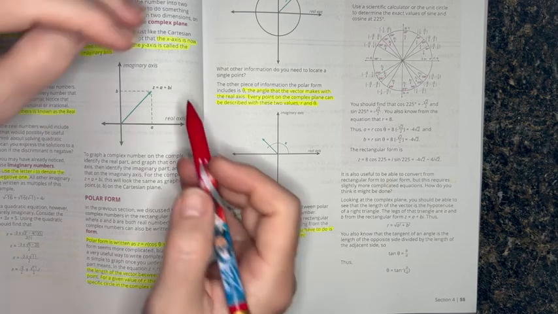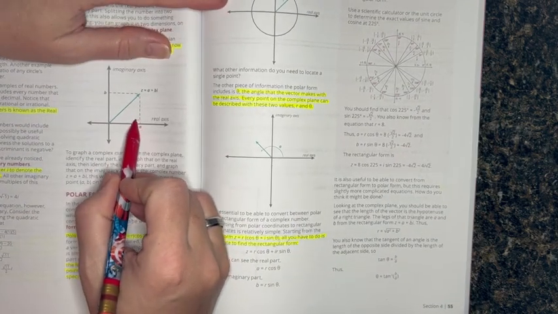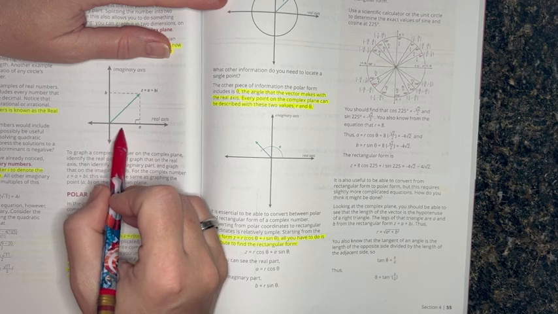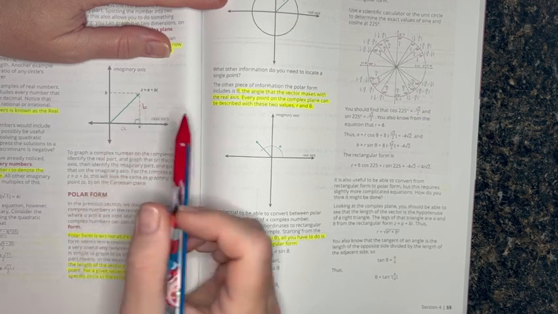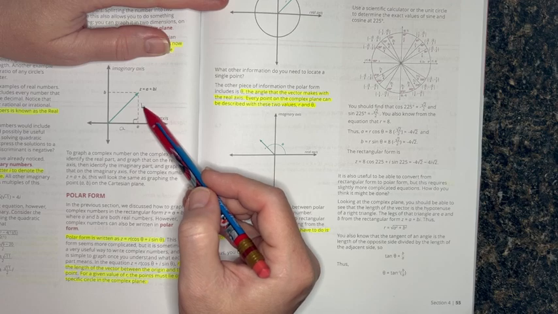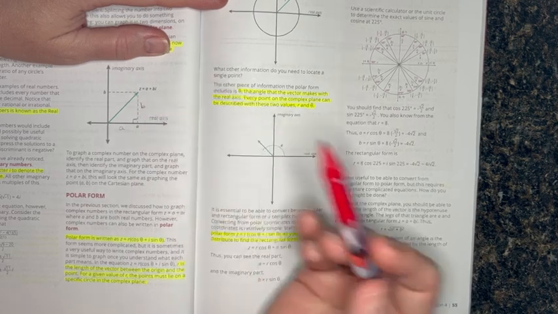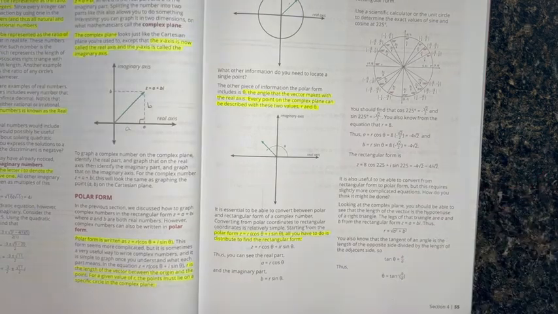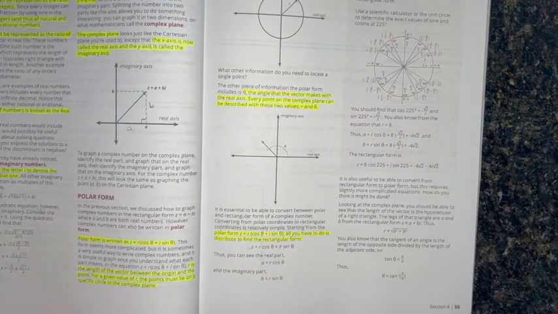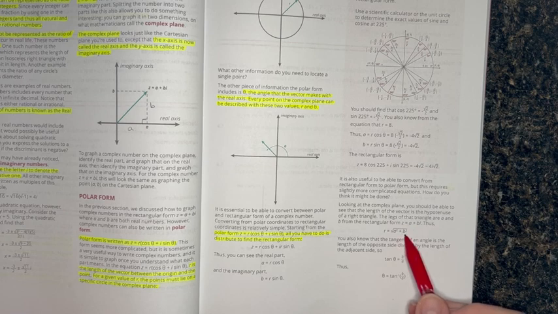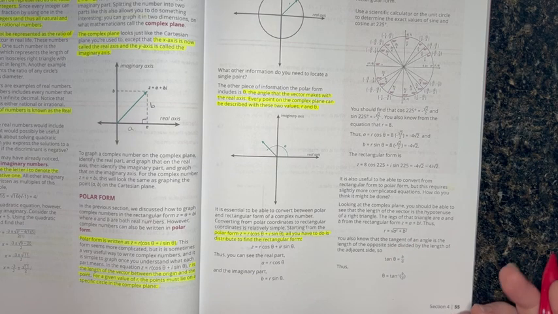And if we consider this a right triangle, this here is a and this is b. So r is equal to the square root of a squared plus b squared. It's the Pythagorean theorem: r squared is equal to a squared plus b squared. So r must be equal to the square root of those two things added together.